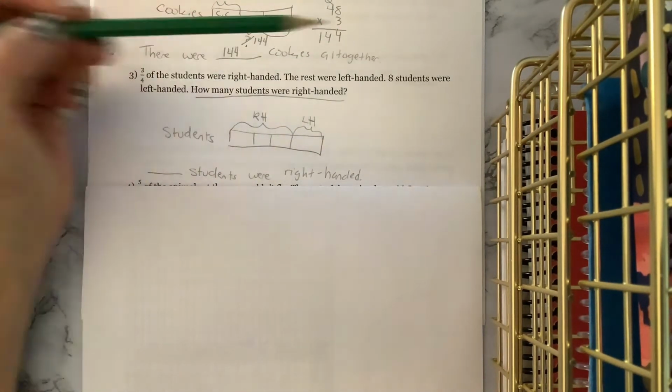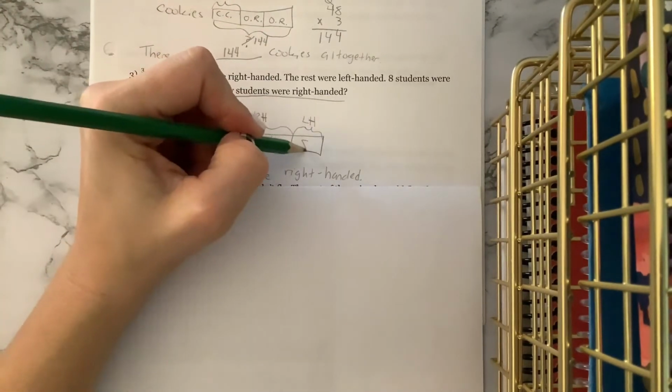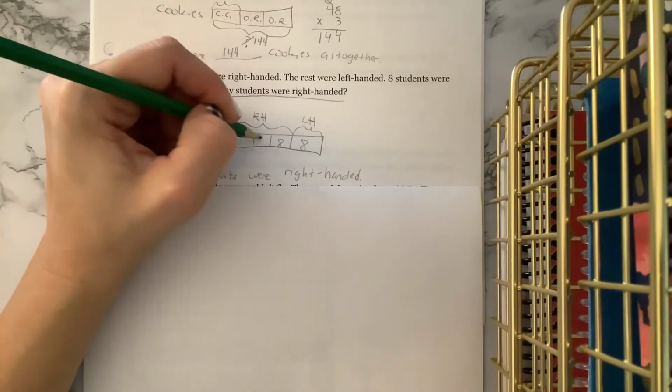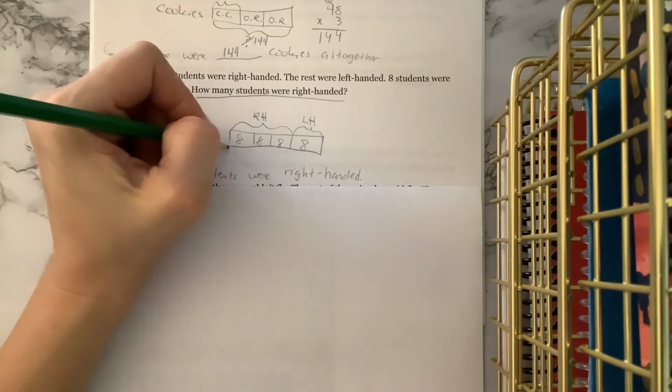8 students were left-handed. So I find left-handed 8. And remember, these are equal boxes, so that means all of these are equal to 8. How many students were right-handed?